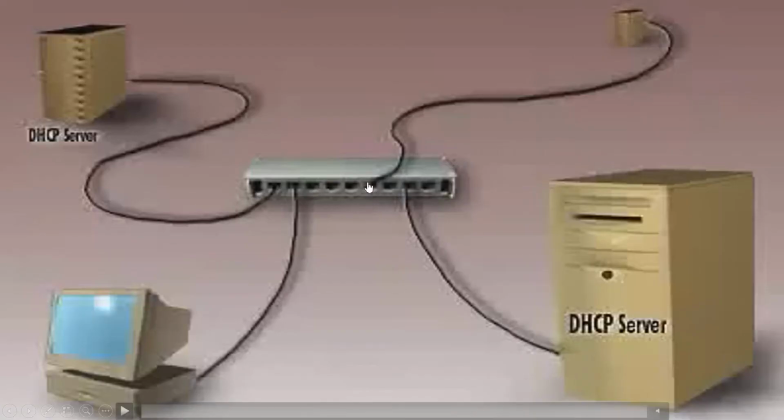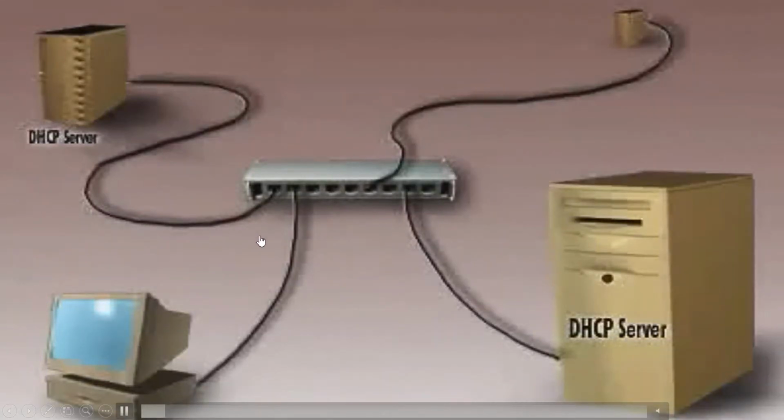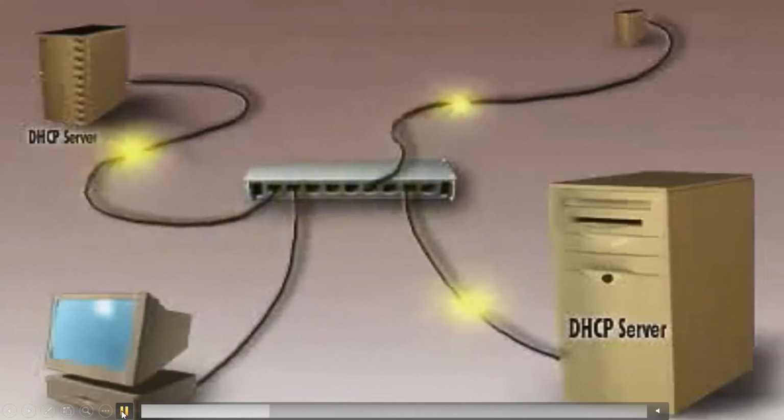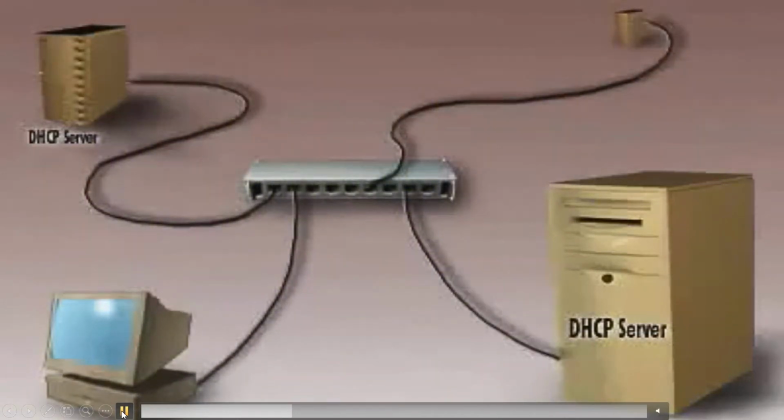Let us consider the demonstration. This is a network in which there are a number of DHCP servers and a host connected. If the host wants an IP address, it just broadcasts its request to all the DHCP servers.